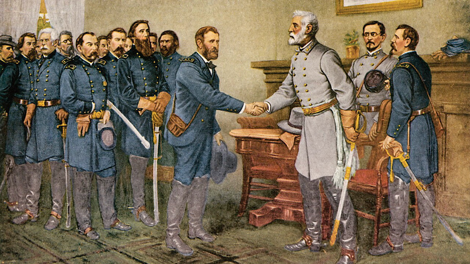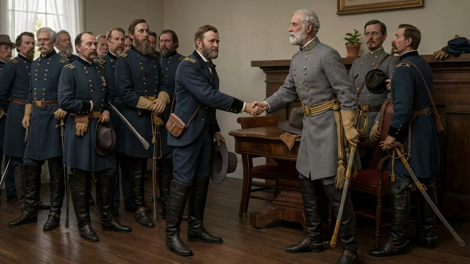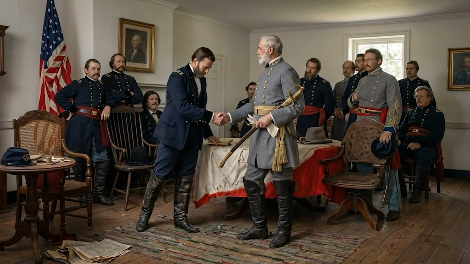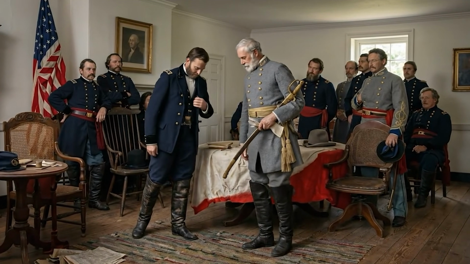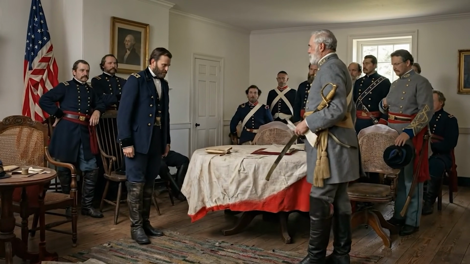This is Appomattox Courthouse, Virginia, on April 9, 1865. After nearly 4 years of war, it's finally ending. General Lee's Army of Northern Virginia, once the Confederacy's most formidable force, is surrounded, starving, and outnumbered 3-1. With no possibility of escape, Lee has requested a meeting with Union General Ulysses S. Grant to discuss surrender terms.